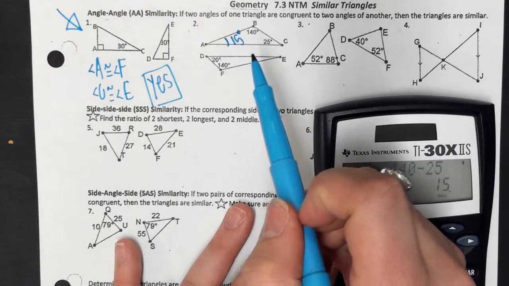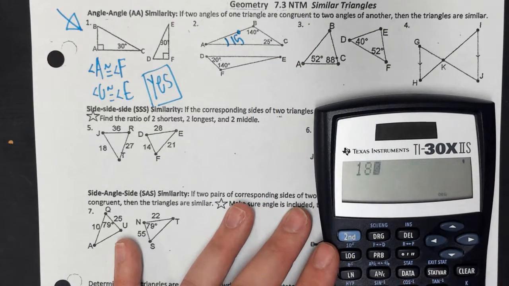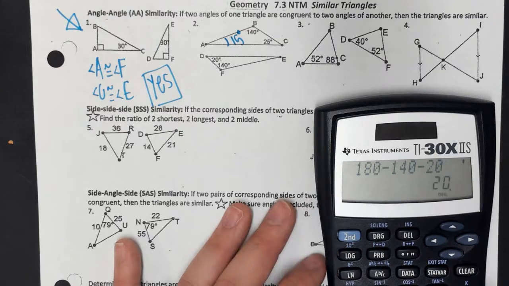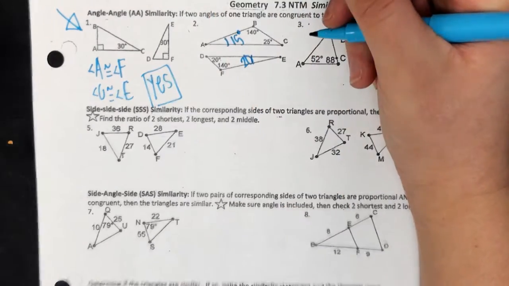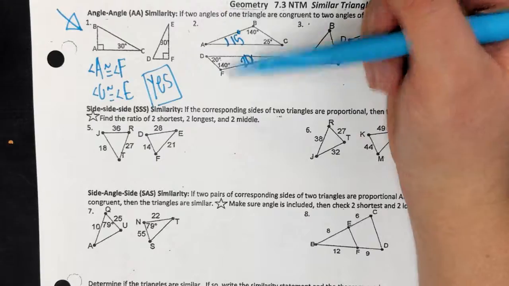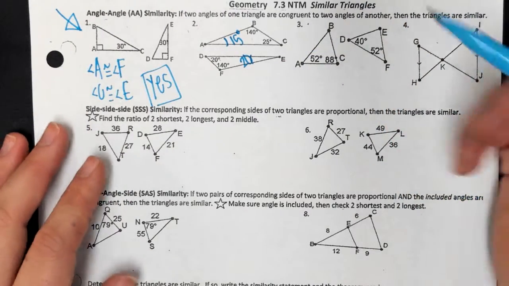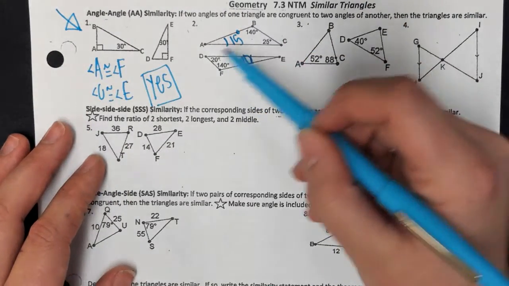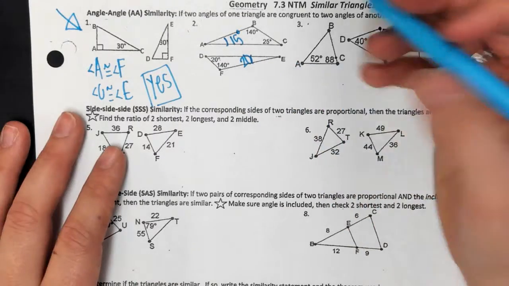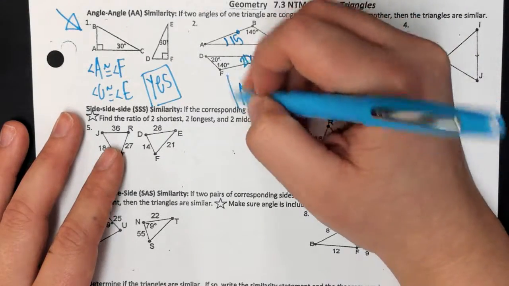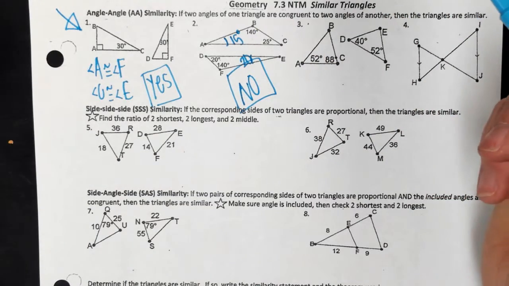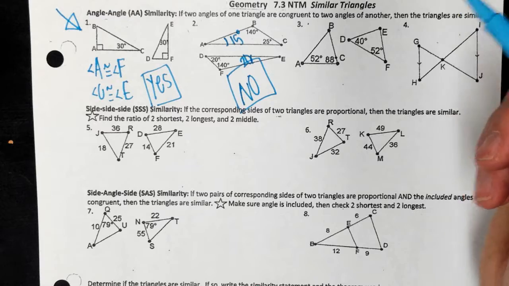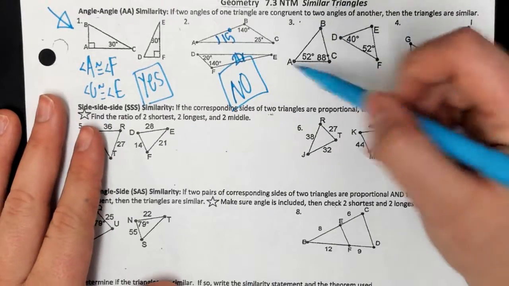I can also find this angle by doing 180 minus 140 minus 20, which is 20. So do I have 2 angles that are the same? 140 and 140, 20, 20, 15, 25. No. So these 2 are not similar.